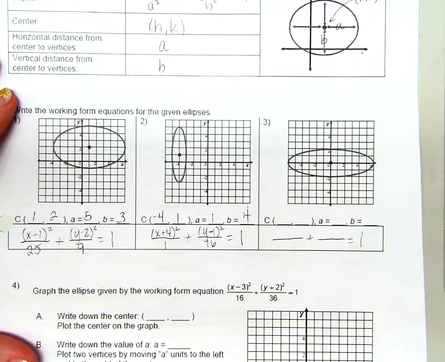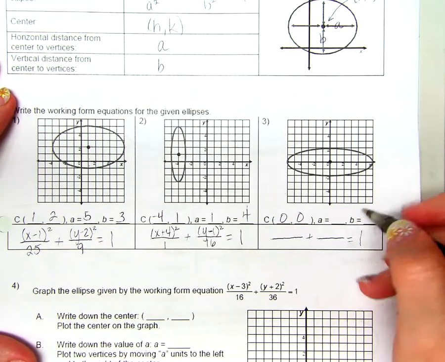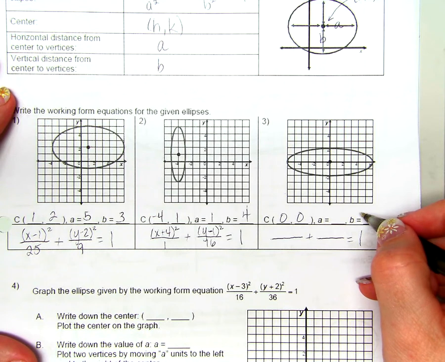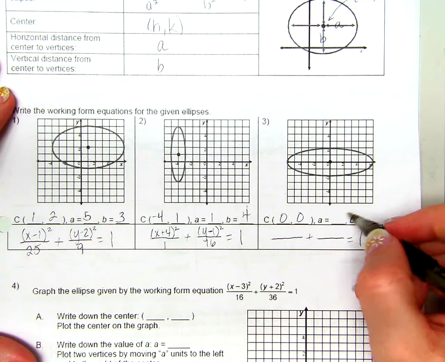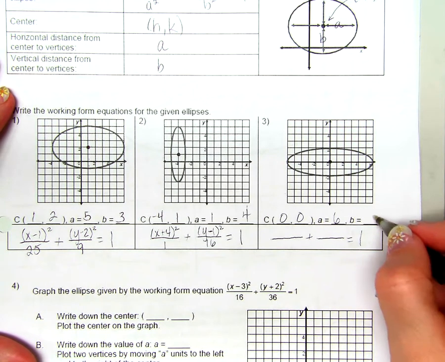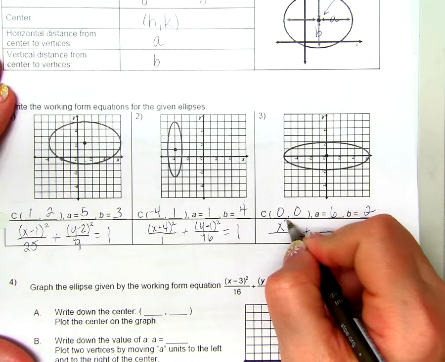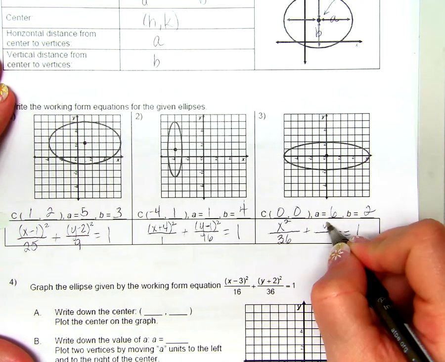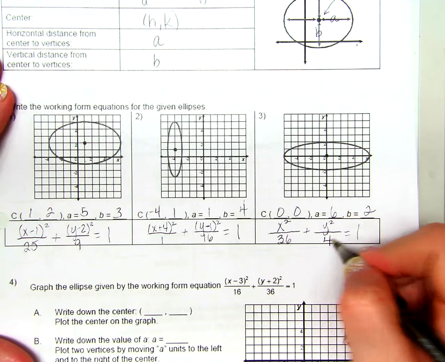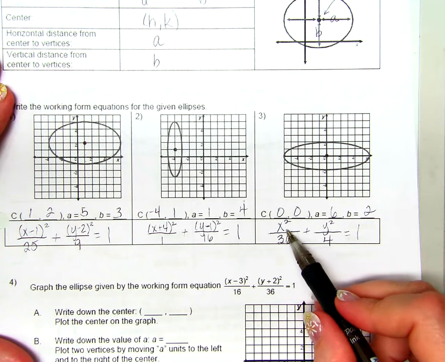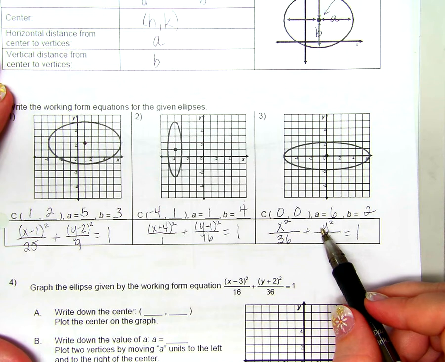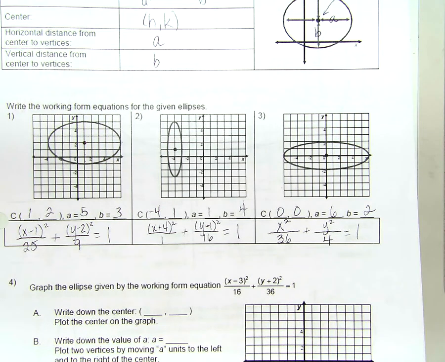Where's my center on number 3? Excellent. A? Are you sure? Are you sure it's 6? Good. What about B? 2. What's my equation? X squared over 36, y squared over 4 equals 1. Okay? Now, why don't I have any parentheses here and here? The center's (0, 0).